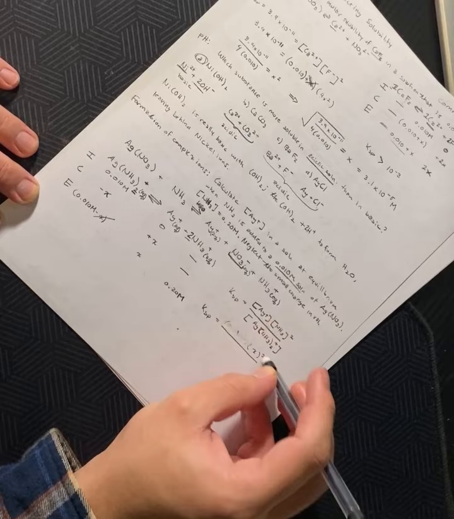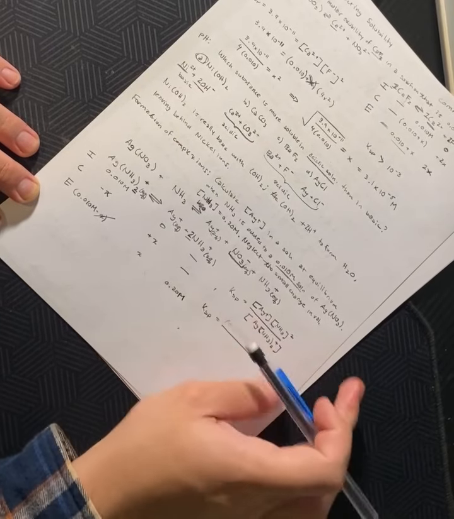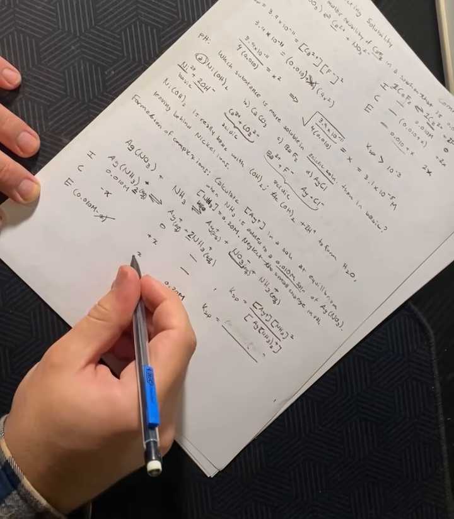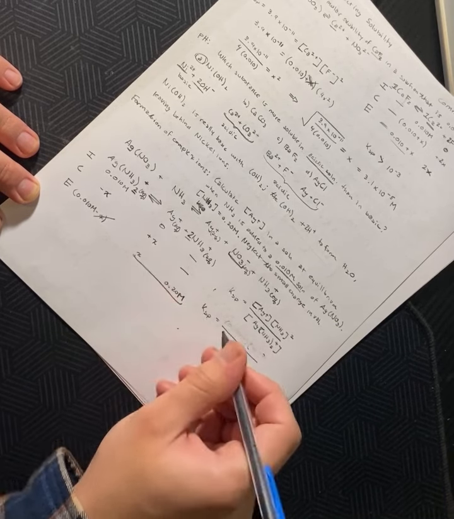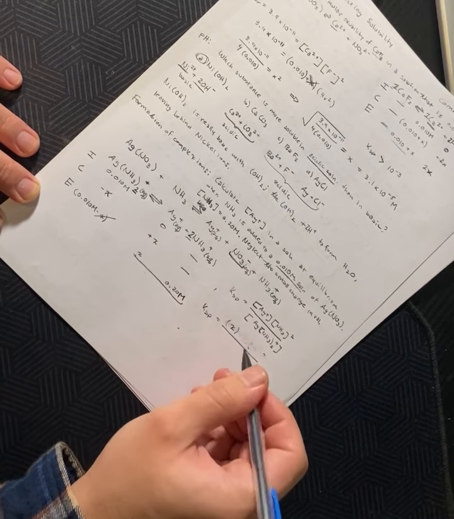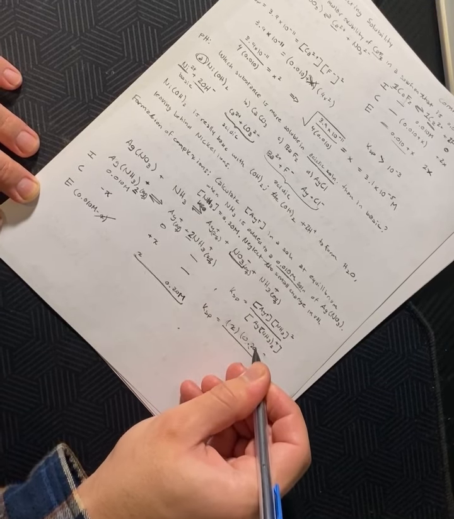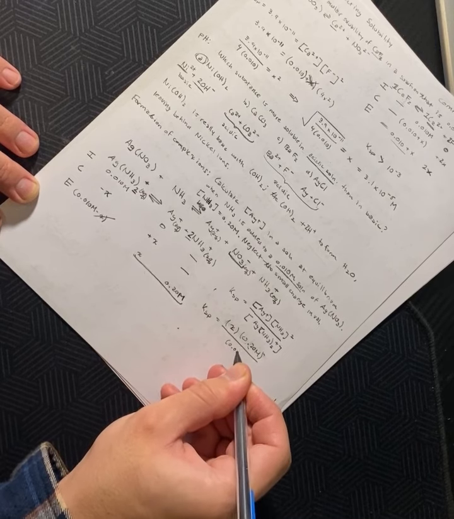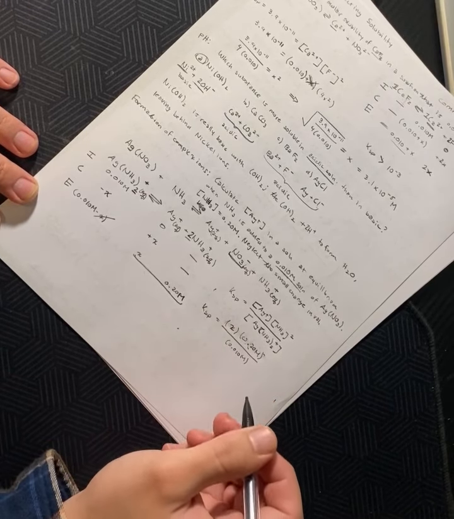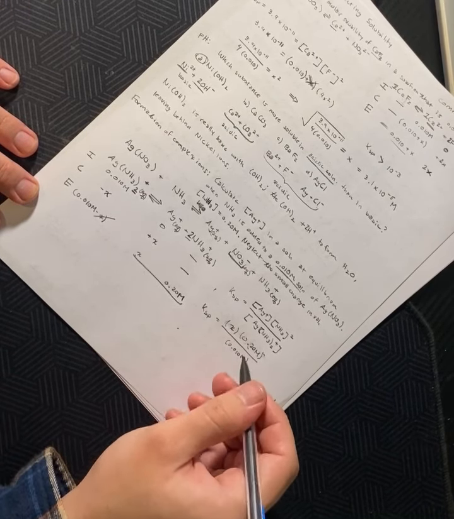I was looking at the wrong side. I'm looking at this portion first. These are the products, not the other side. We have x, and then we have 0.20 molar. And then on the bottom, we have 0.010 molar. So now these two are going to divide out.